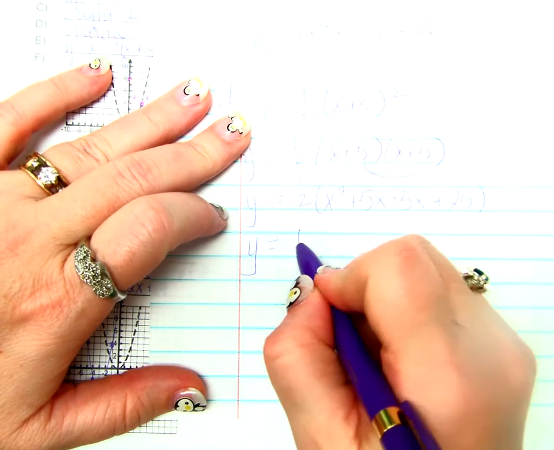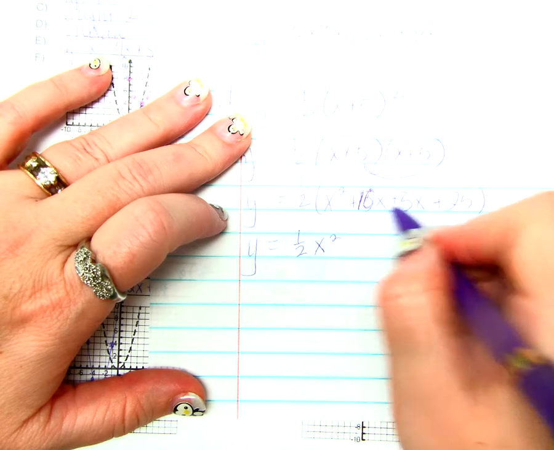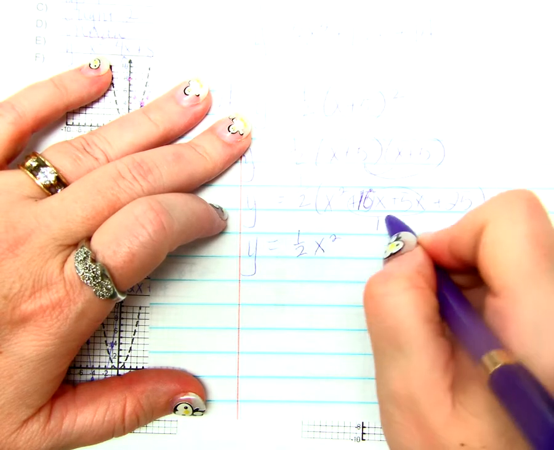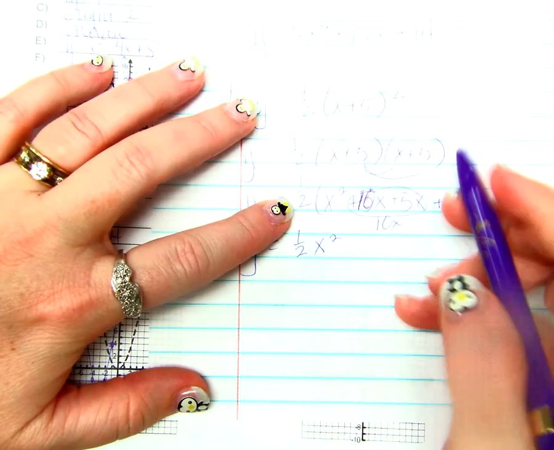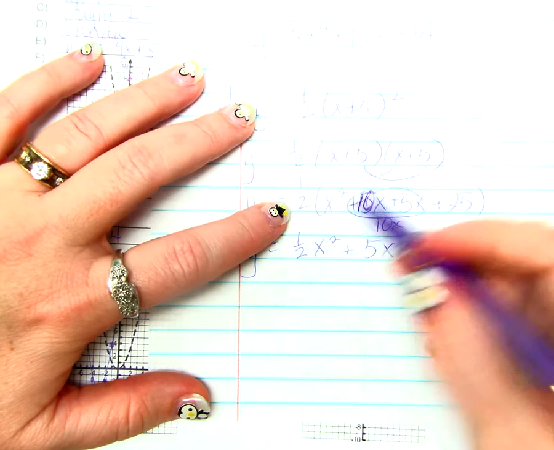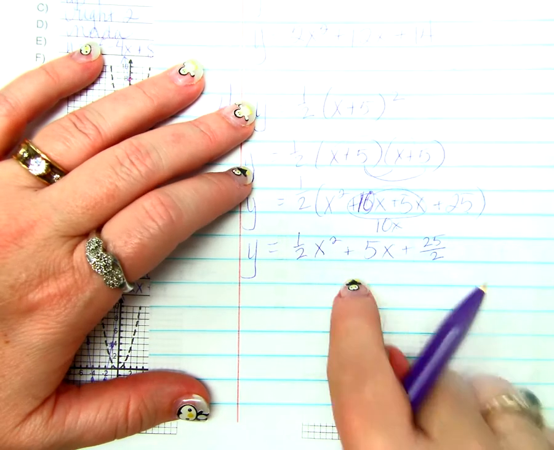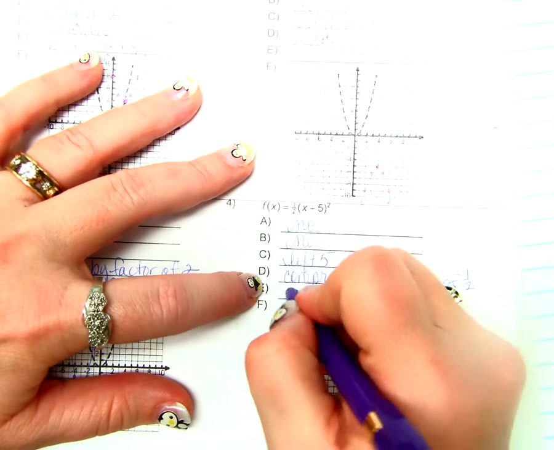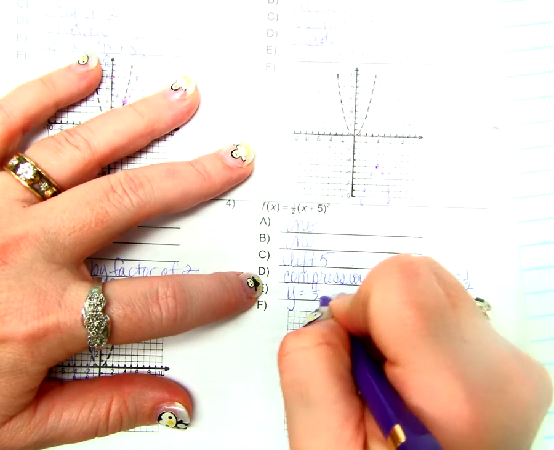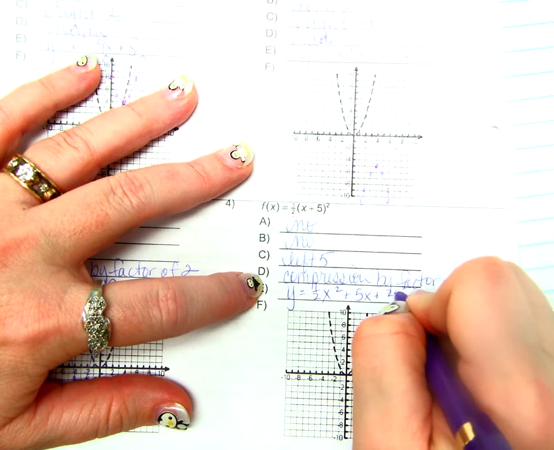So I have y equals half x squared. Oh, that's 10x, excuse me. Oh, we didn't combine the like terms, that's why. That's 10x. So if I multiply that term by a half, I get 5x. And then 25 times a half is 25 halves. That's the equation that goes here: 1 half x squared plus 5x plus 25 halves.